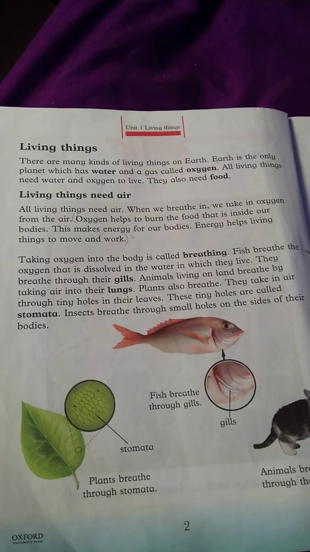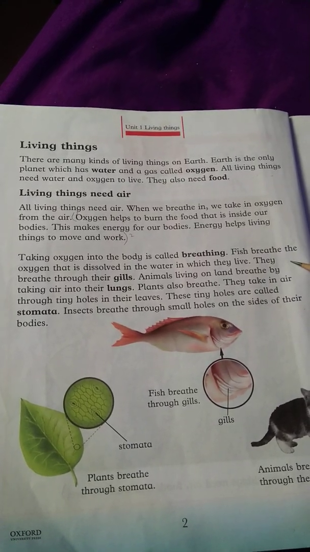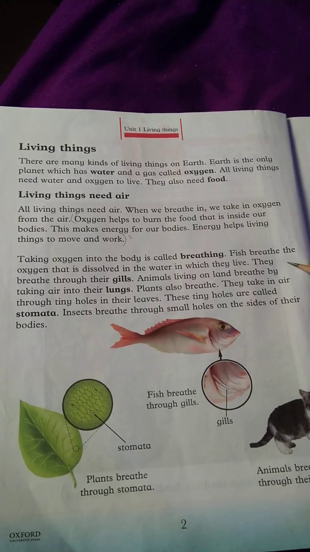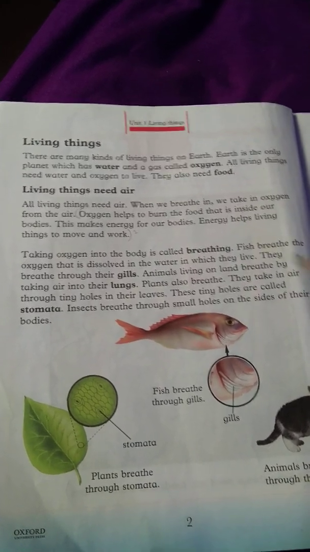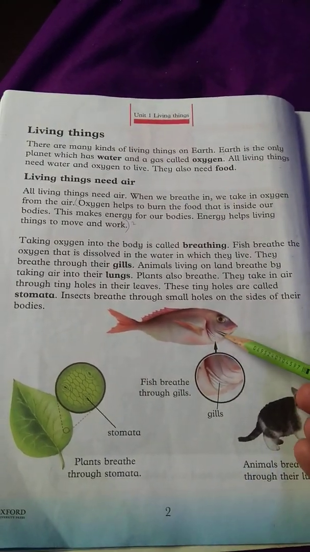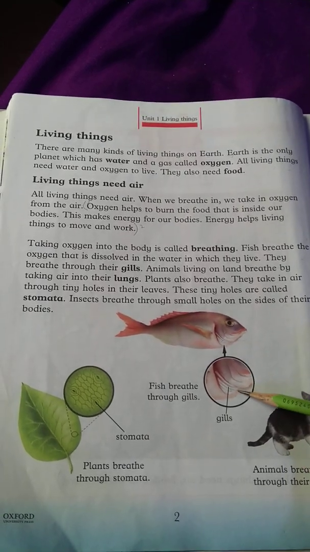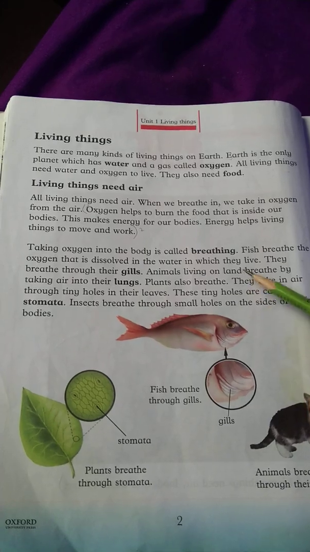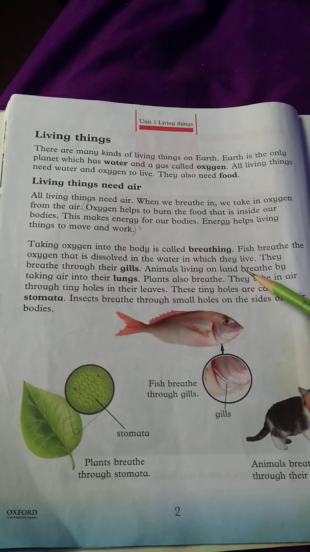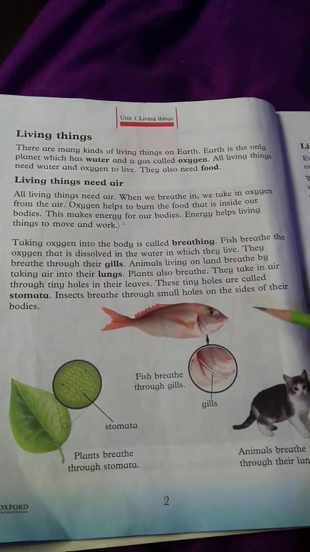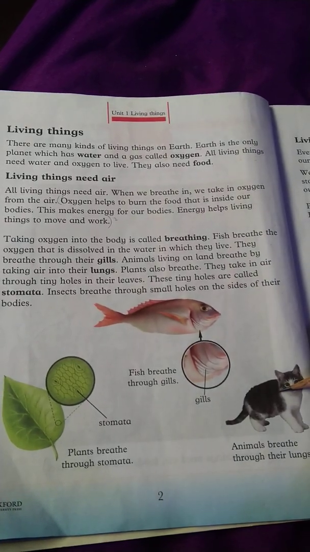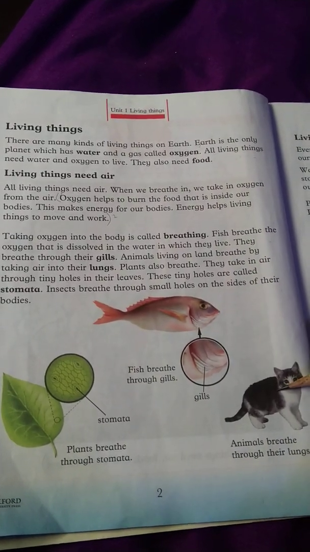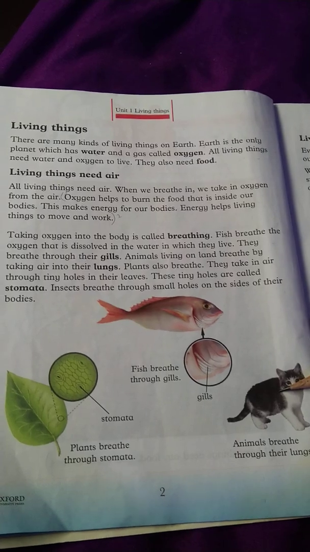Fish breathe the oxygen that is dissolved in the water in which they live. They breathe through their gills. This is the gills part of the fish body. Animals living on land breathe by taking air into their lungs. Animals breathe through their lungs. One example is the cat.